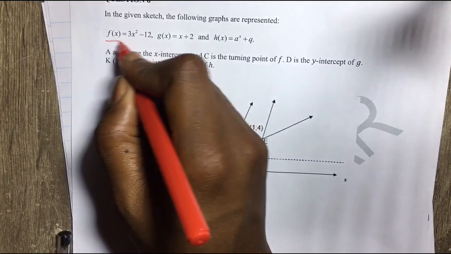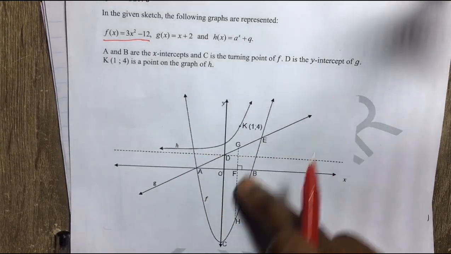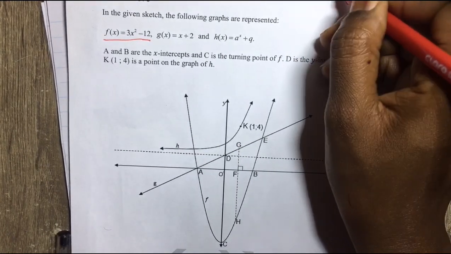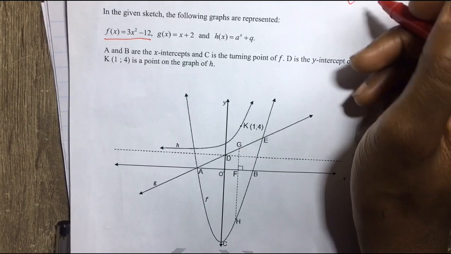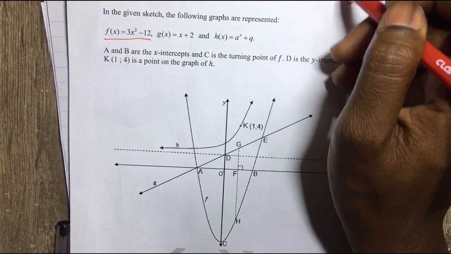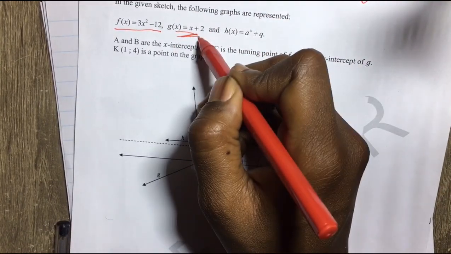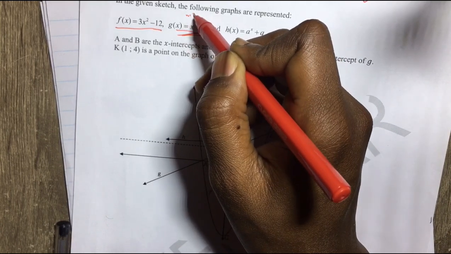So this one, it's a parabola. A parabola is something like this. It's either smiling or sad. We've got a TP, a turning point. So q determines our turning point, which is also our y-intercept. And then this one is a straight line graph, given as mx plus c.